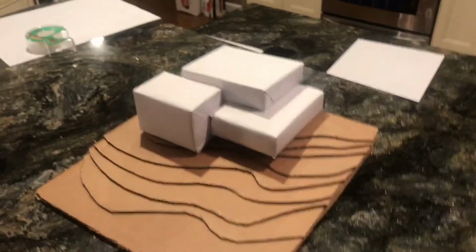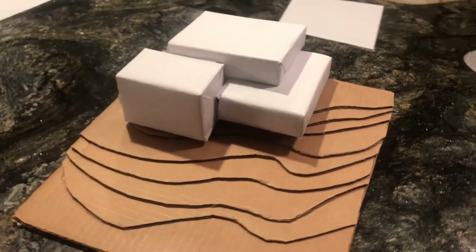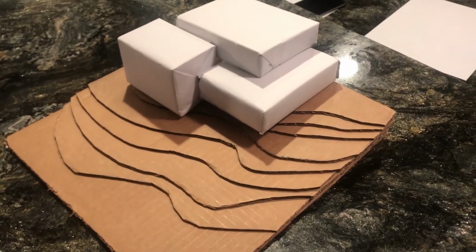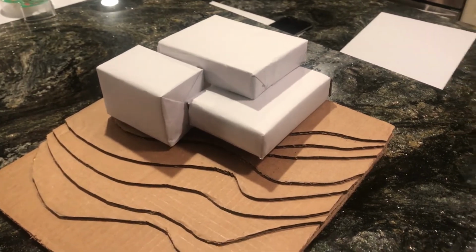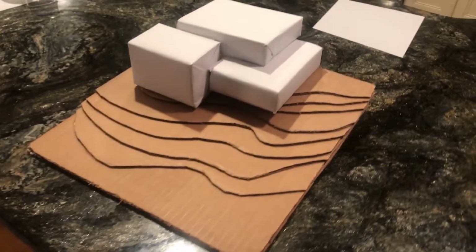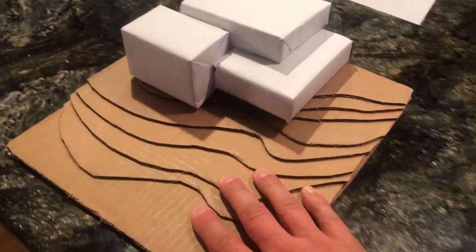Okay, so I have this ready to go. I've taped them all together. You could have used glue. Obviously, tape is a little quicker, and in most cases, maybe even cleaner in case you wanted to change things around. So I did use tape. Now, I'm going to show you something about how I'm looking at this model at a specific angle.